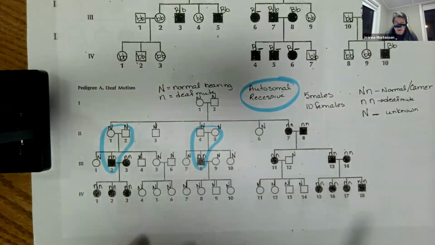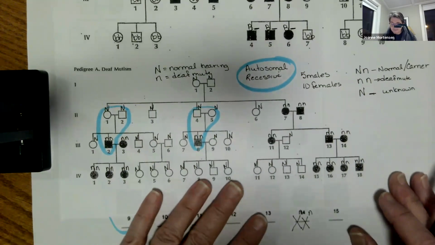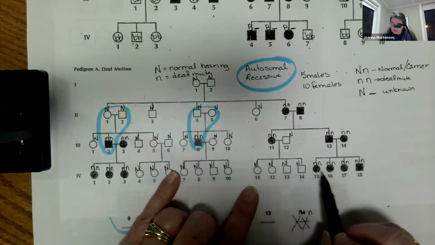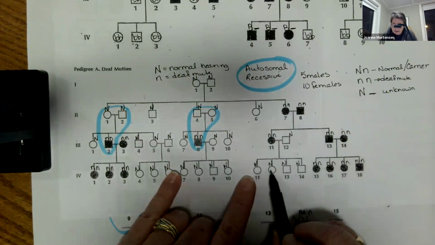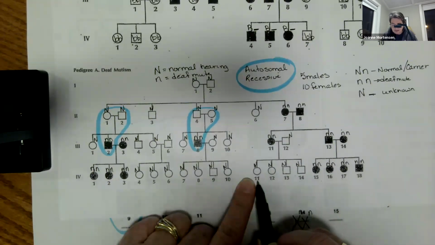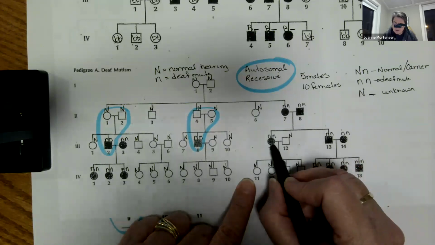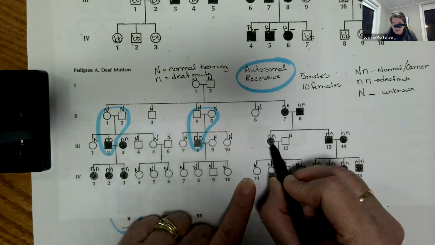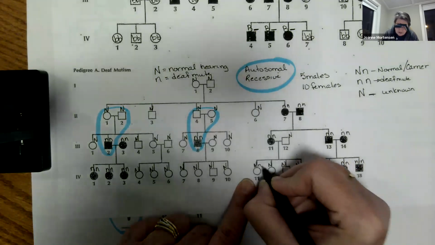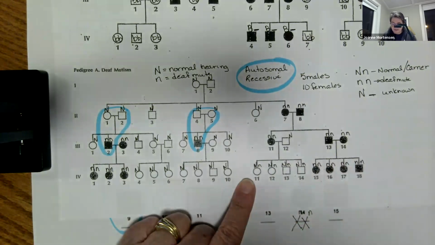Okay, boom. We got all the people with normal hearing. Well, what are we going to do? Let's start over here. I don't know why. It just seems like a good plan. So these guys are all done. Let's look at individuals. So we're in generation 4, individuals 11 through 14. If we look at their parents, mom was deaf, which means the only gene she could contribute was the lowercase n. So we know all these guys and gals are heterozygous.